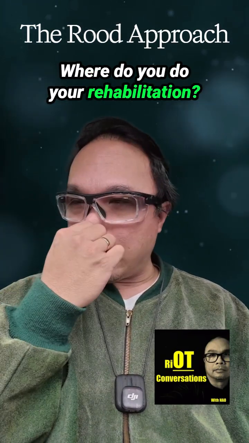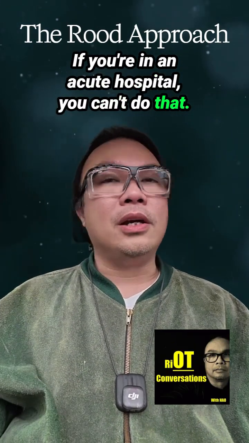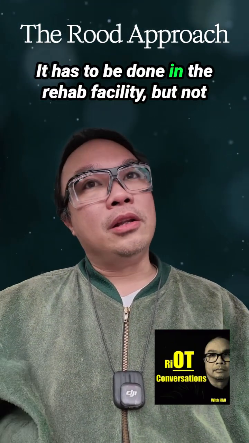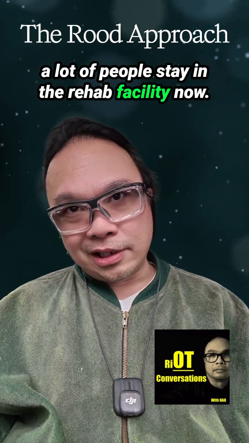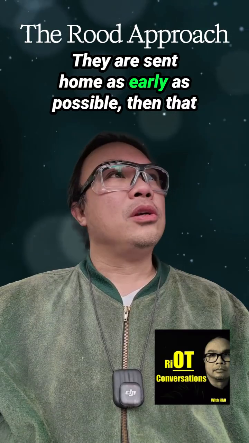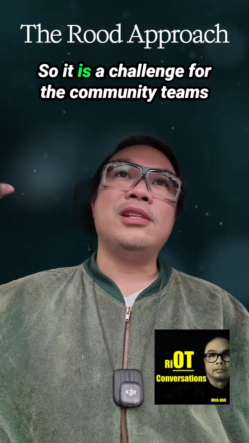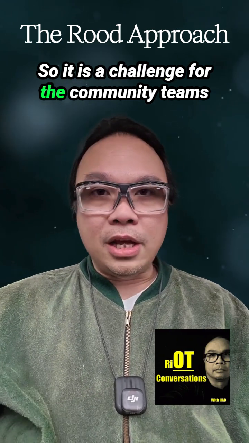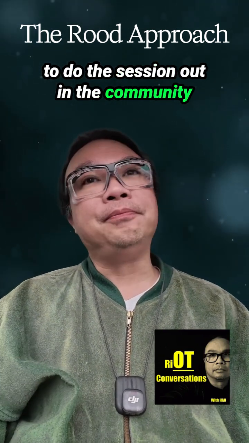Where do you do your rehabilitation? If you're in an acute hospital, you can't do that. It has to be done in the rehab facility. But not a lot of people stay in the rehab facility now. They are sent home as early as possible. Then that is where the therapy needs to happen. So it is a challenge for the community teams to do the session out in the community.